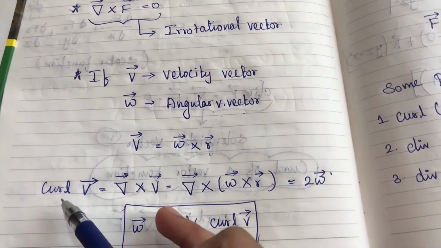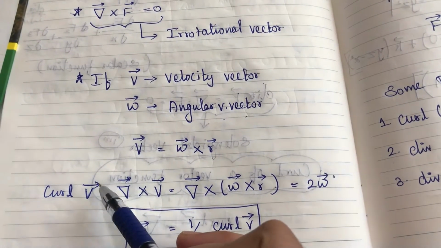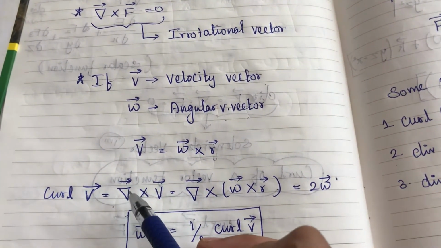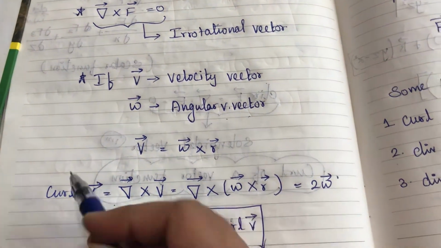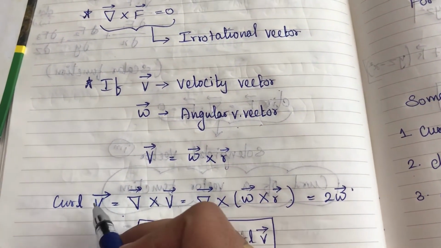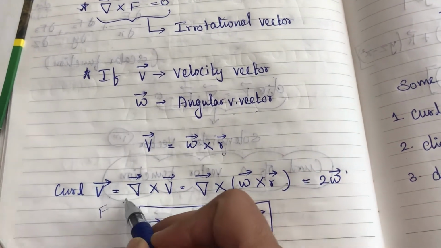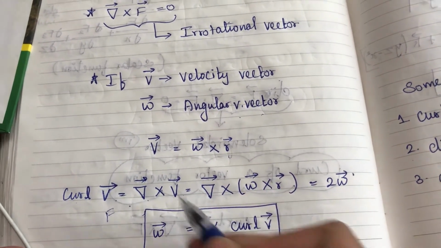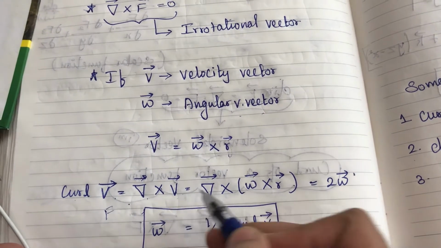Here you can see curl of v vector, which is like f vector, del cross f vector. Likewise, curl of v vector is equal to del cross v vector.